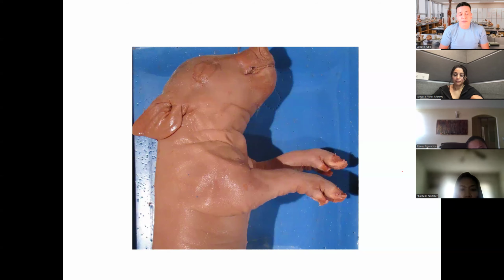So what they are trying to do, guys, is this. What science is trying to do is change the physiology of pigs by genetically engineering pigs so that the organs of pigs are more similar to the organs of humans.